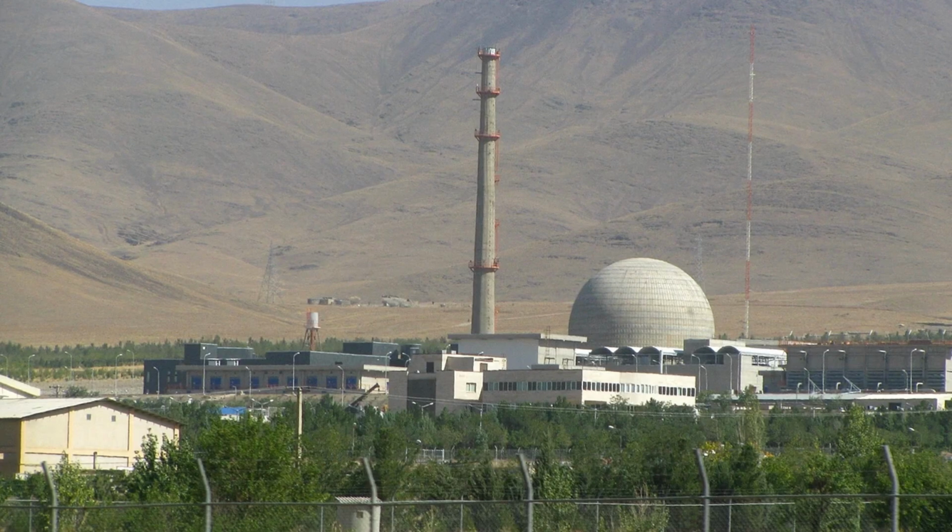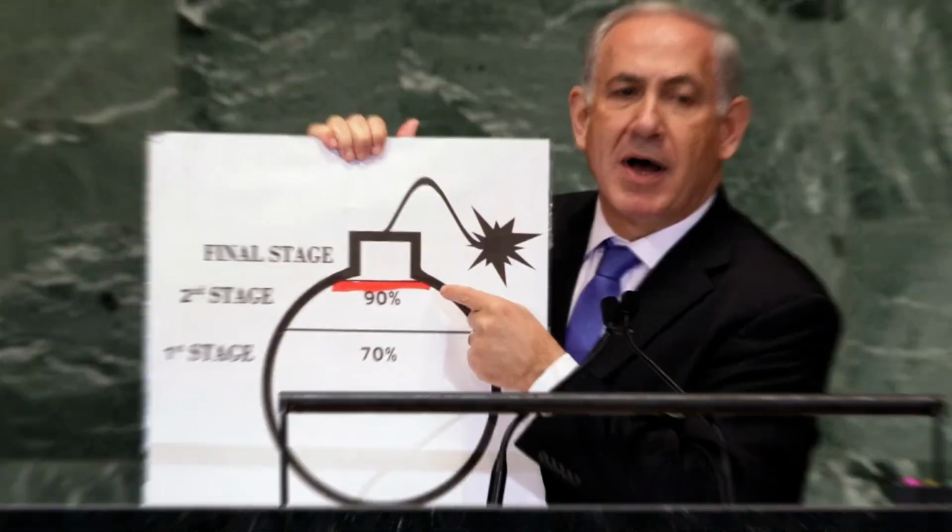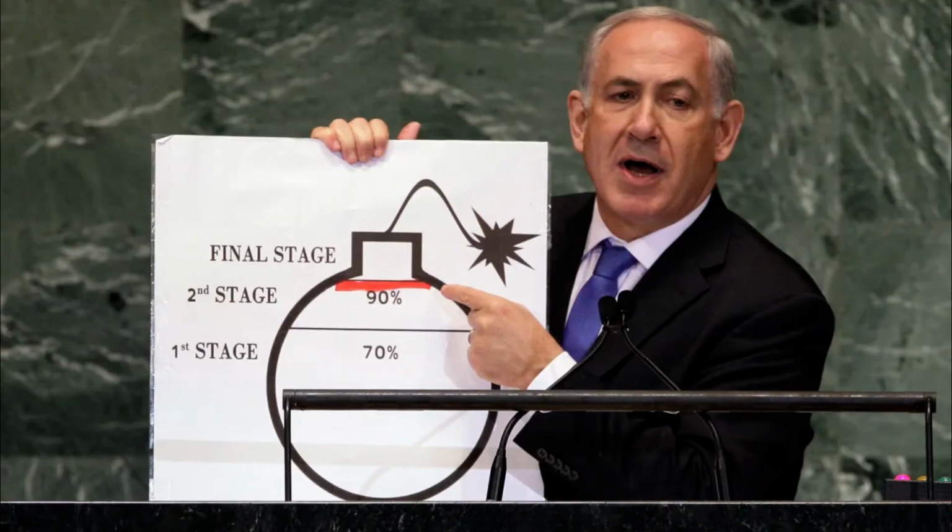In 2002, the world learned that Iran was increasing uranium enrichment. Israel saw this as a threat due to Iran's ideological hostility and threats to destroy Israel. Ayatollah Khamenei, the supreme leader of Iran, repeatedly called to wipe Israel off the face of the earth.